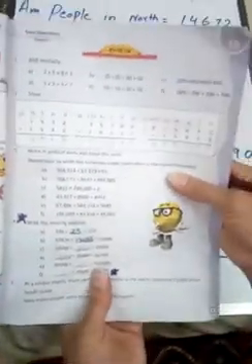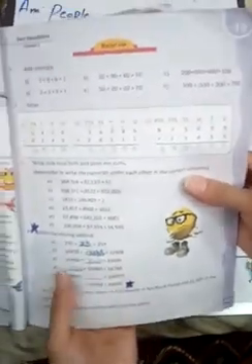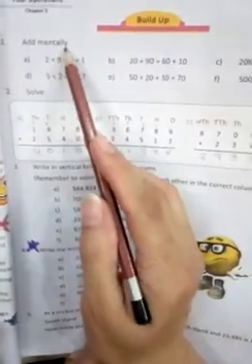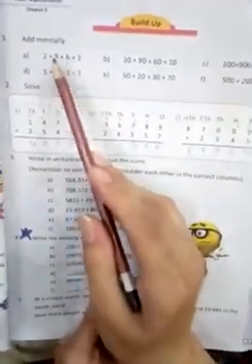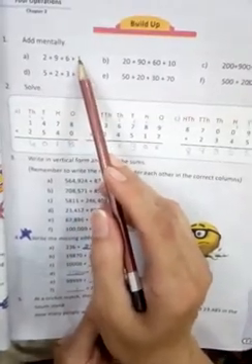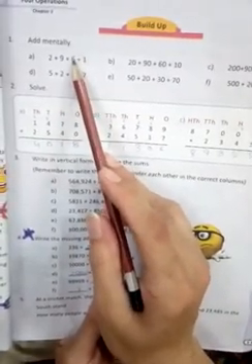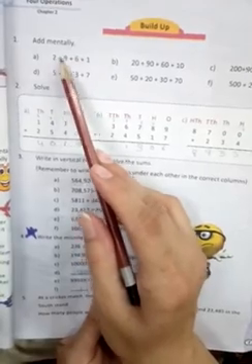Now here we have some questions on page number 19 of chapter 2. Question number 1 is add mentally. Write those numbers on loose sheets and add them mentally. No need to make a sum. Add them mentally and write the answer over there. You can add them very easily: 9 plus 1 is 10, 10 plus 6 is 16, and 16 plus 2 is 18.